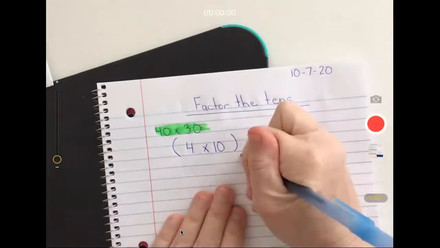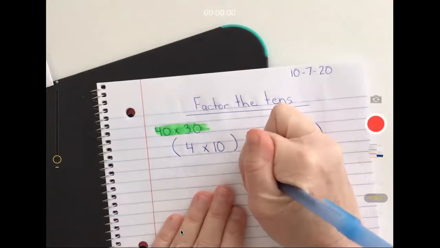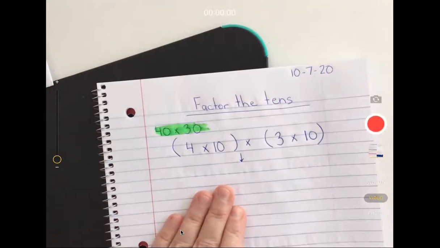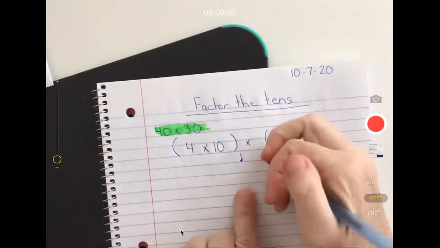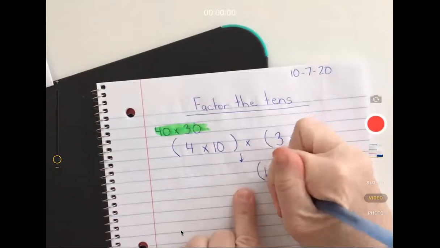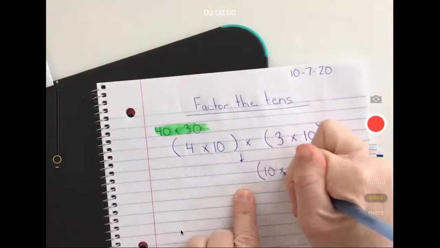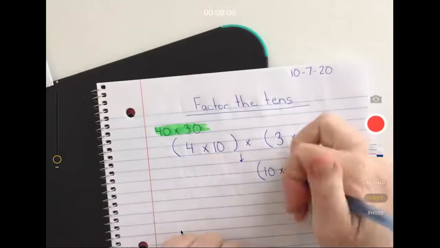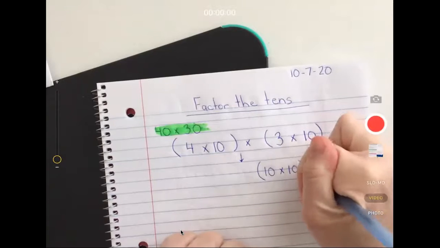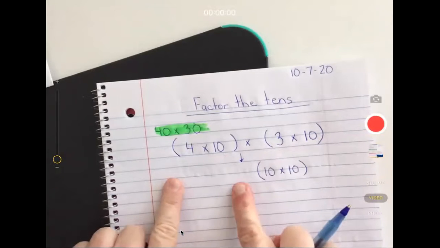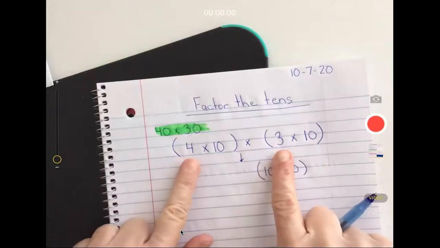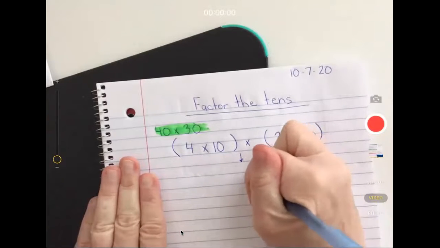Okay, the next step, so I'm going to draw like a little arrow because I think that's kind of helpful. Now, as we saw, we're going to group the tens together, right? Because they both have tens. And then we're going to use our parentheses and we're going to group the other numbers. Those are the groups. So I won't forget this.